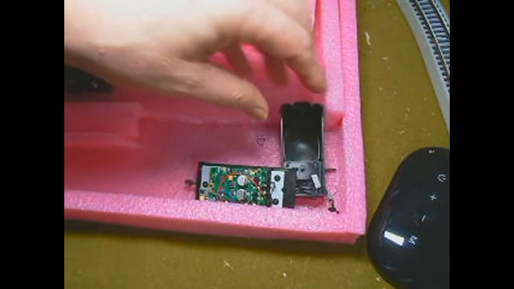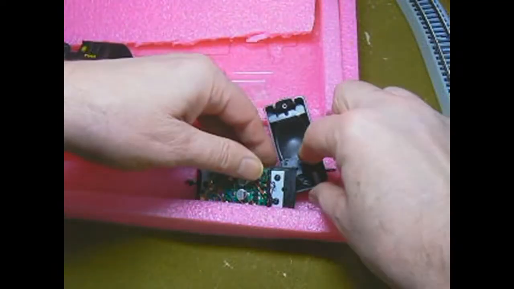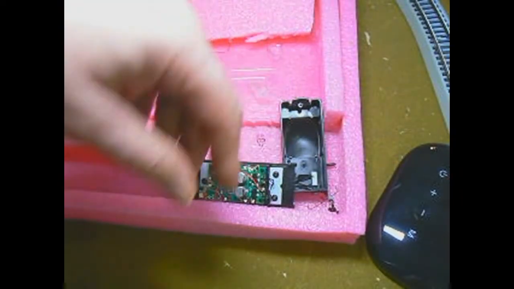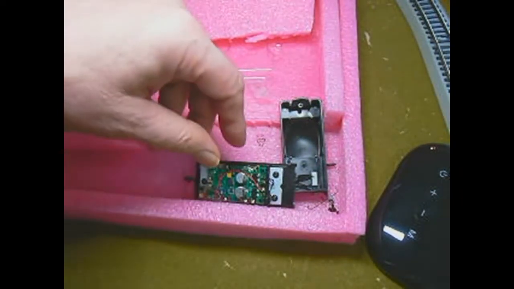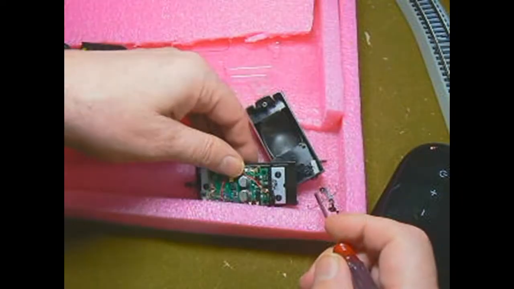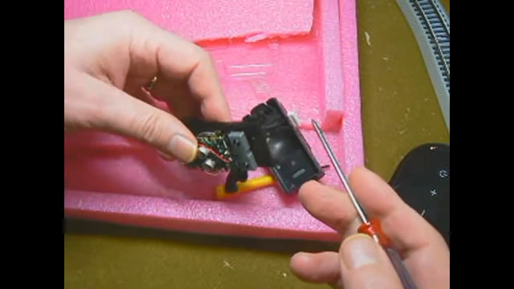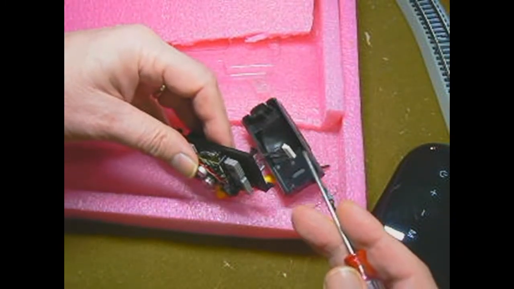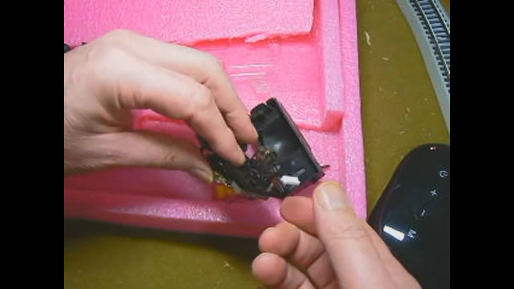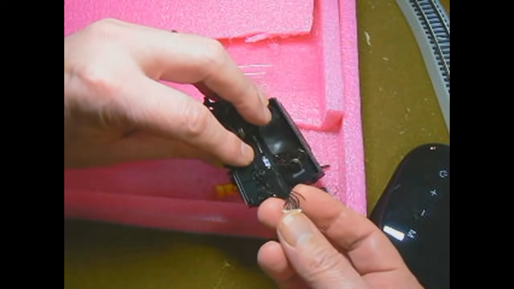So I took the... this is the plug. Let me get something to point with here. So this is the plug here that plugs into the loco, and some of the cables would come loose.